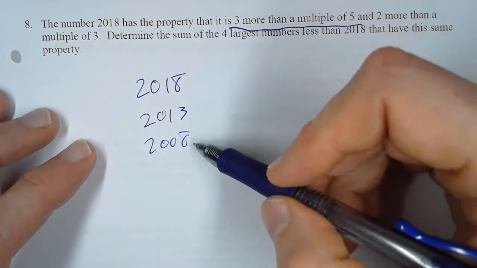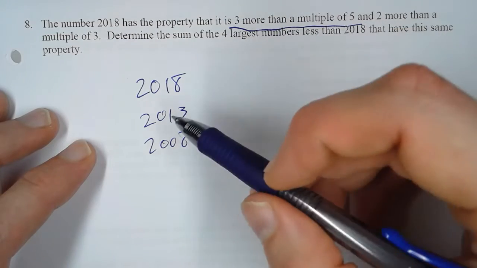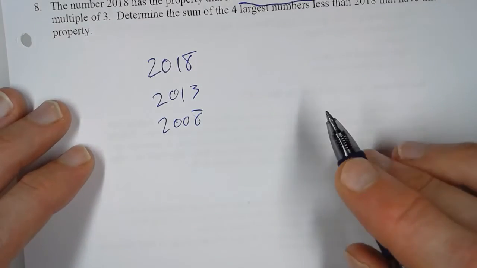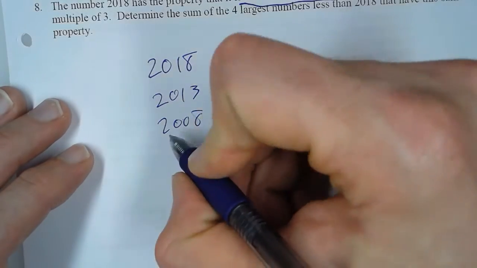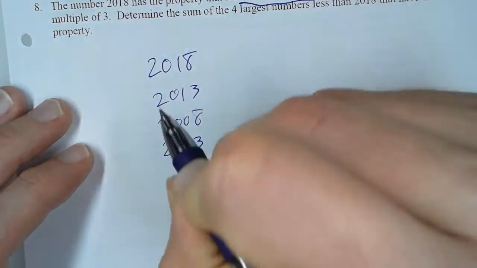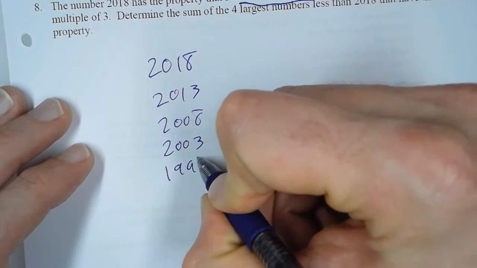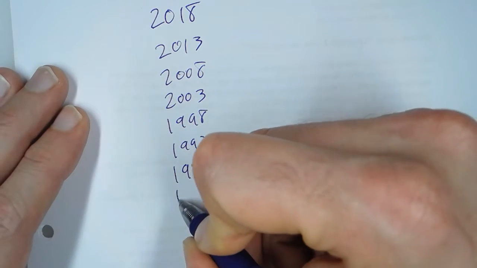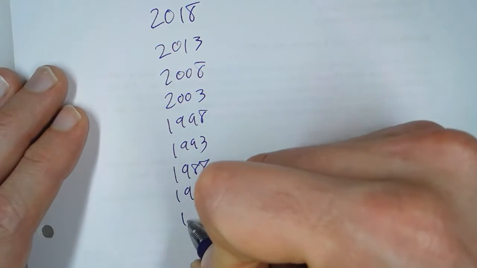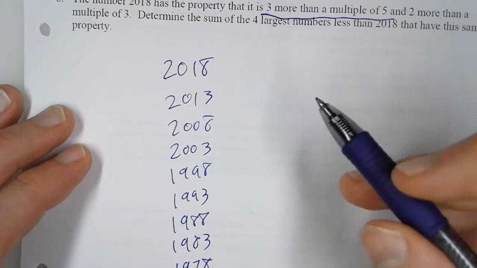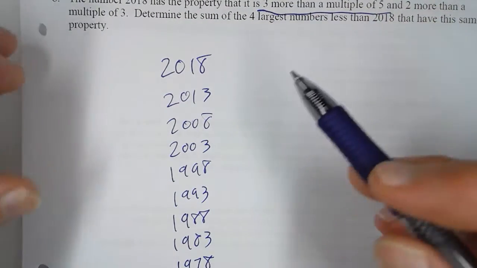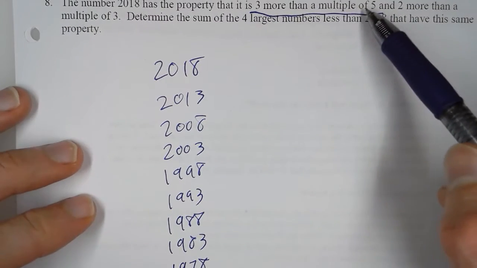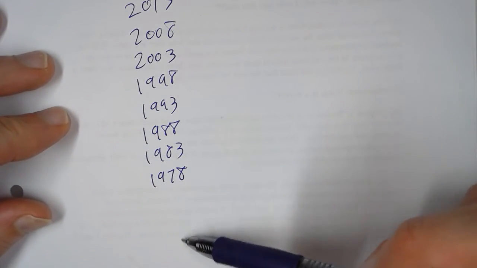So the thing to notice is that all the numbers that have this property are themselves separated by 5. So given this, we can keep going: 2003, 1998, 1993, 1988, 1983, 1978. Now I could keep going, but that's not the point, because the point is that we want to come up with a list of numbers that fit this property. And if we just kept subtracting 5, we could keep going.